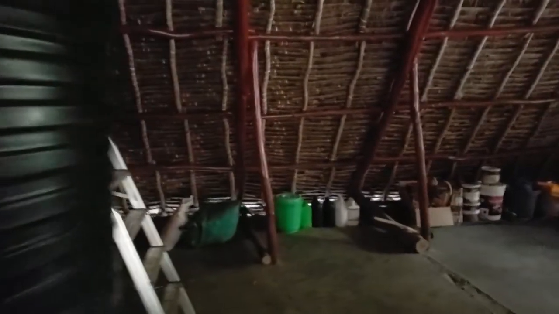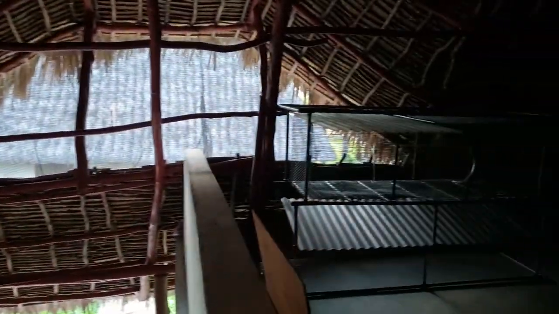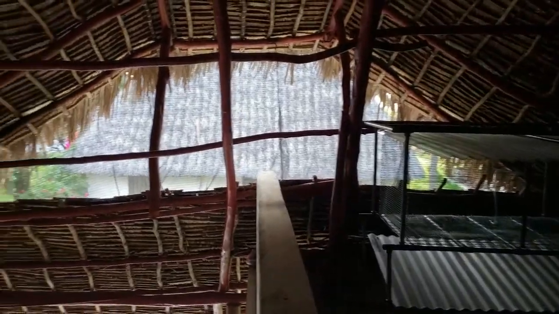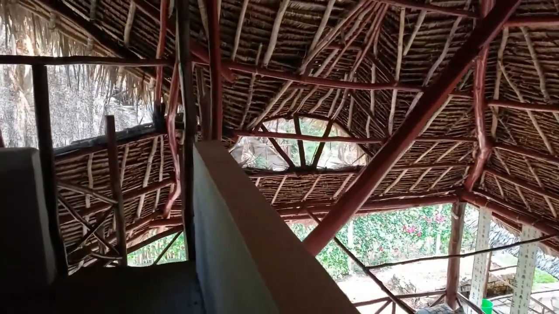And I use this for storage also. These are called windows by the locals here. This is the design. It's basically to let light in. So there is no glass here. This is just net that's used to close the area.